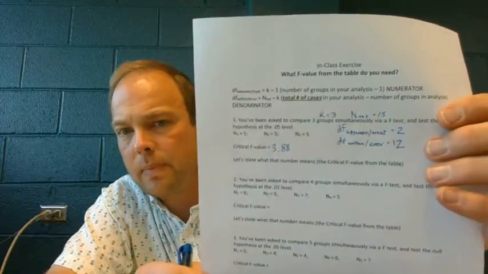So play along with me. Look at the F table. We've got 2 degrees of freedom in the numerator. We've got 12 degrees of freedom in the denominator, and we need the light-faced F value. So I see a critical F value of 3.88, I believe, if I'm right. Yes, 3.88. What does that mean?